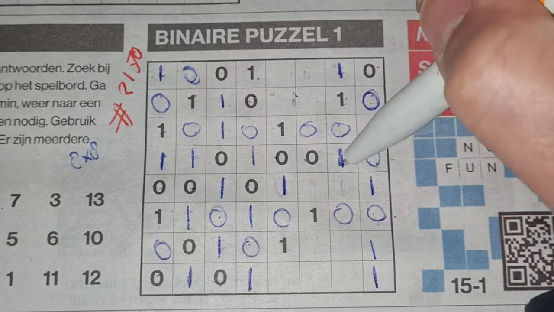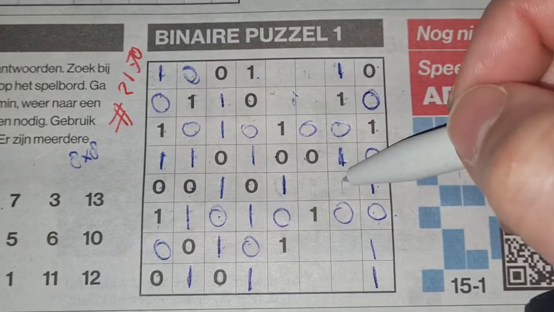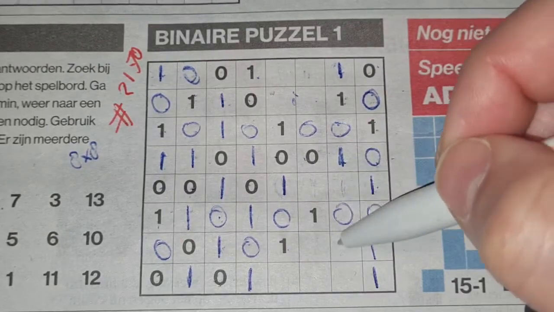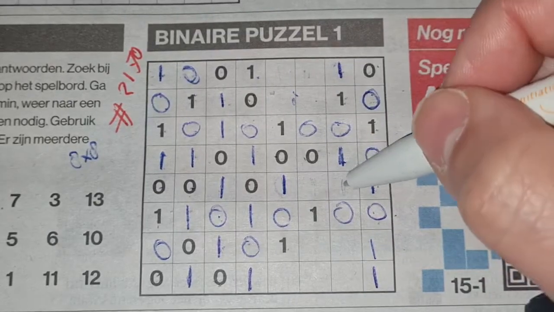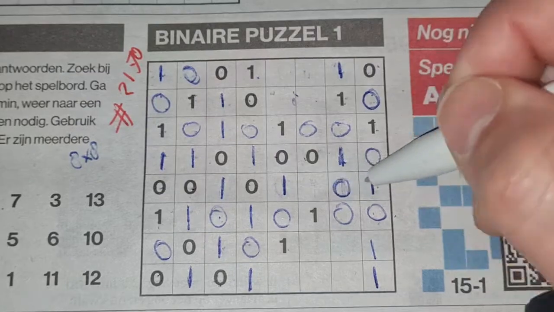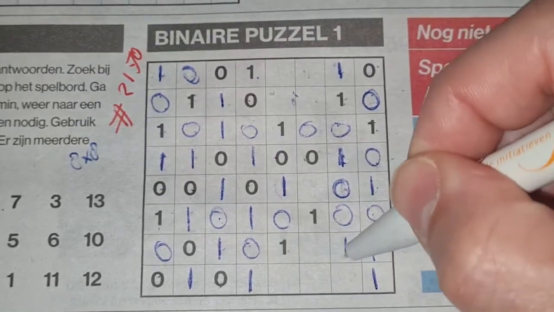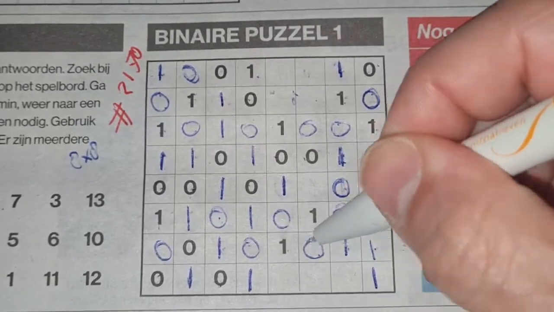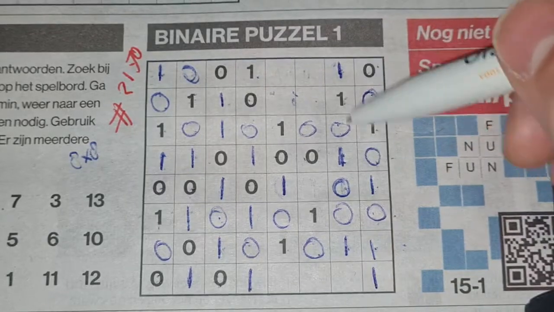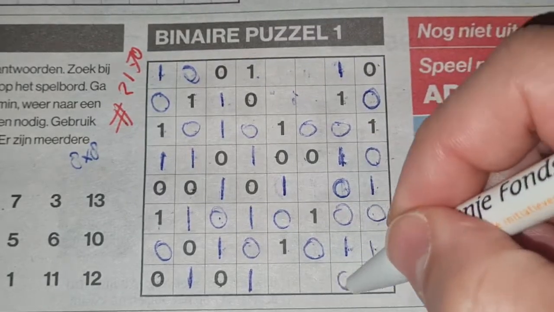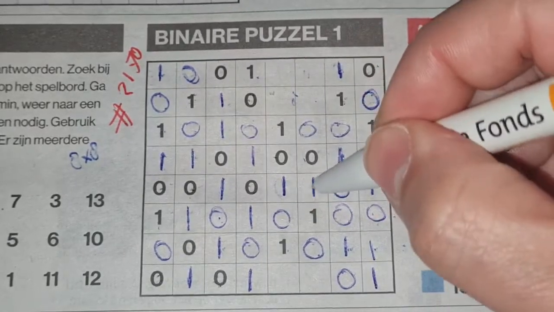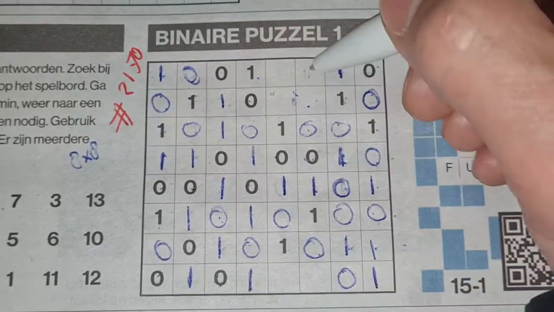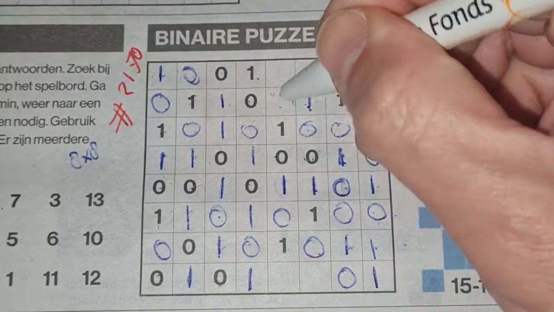1, 2, 3 ones. If I place number 4 here, then we have 3 0's in a row in this column. Not allowed, one of the rules. So this can be a 1. This should be a 0. Double 0 here, 1 there. Double 1 here, no there, no. We have here 1, 2, 3, 4 ones, so the rest are 0's. 1, 2, 3, 4 0's, so the rest are 1's. Double 0 here, 1 there. Double 1 here, no there, no.